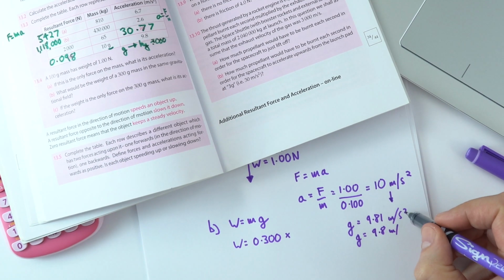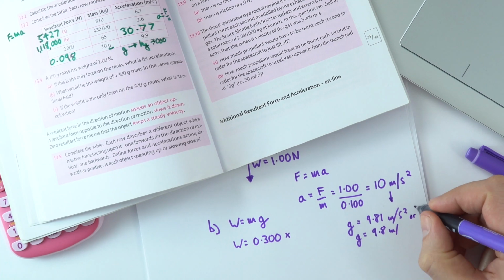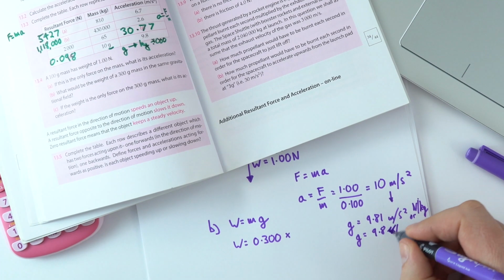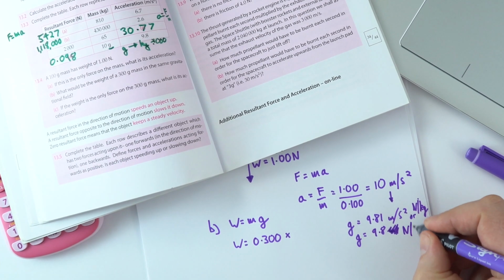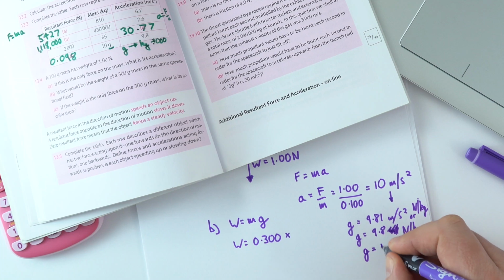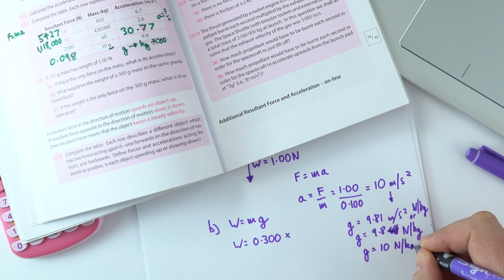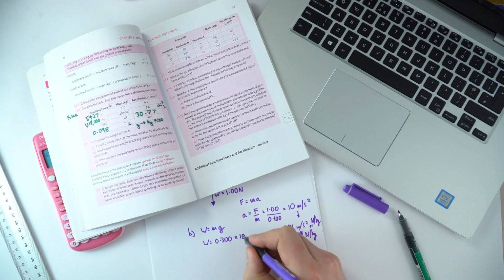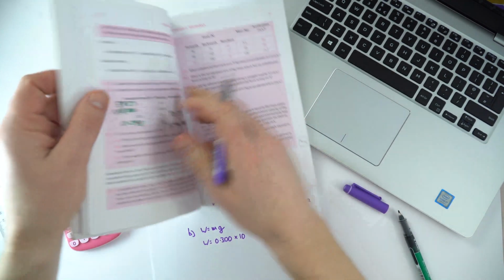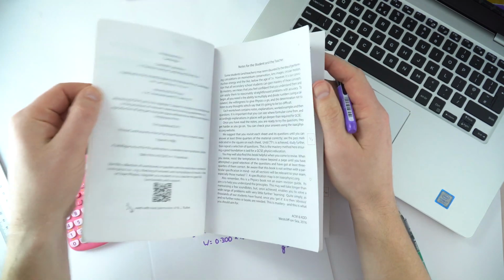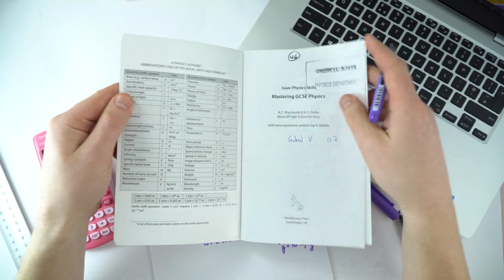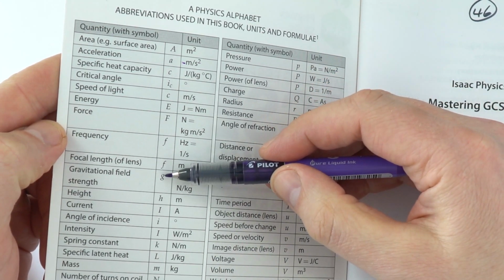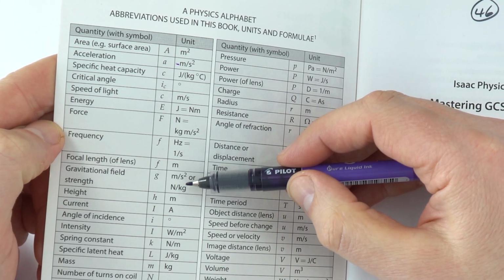When I say meters per second squared, it's also newtons per kilogram. They're both the same unit, really. So often at GCSE we use 9.8 newtons per kilogram, or sometimes at GCSE we use 10 newtons per kilogram. So I'm going to use this value for g at the moment. So I'm just going to multiply this by 10. I think actually in the IGCSE Physics book, it does have some data at the front. So over here, gravitational field strength, g, is meters per second squared or newtons per kilogram.